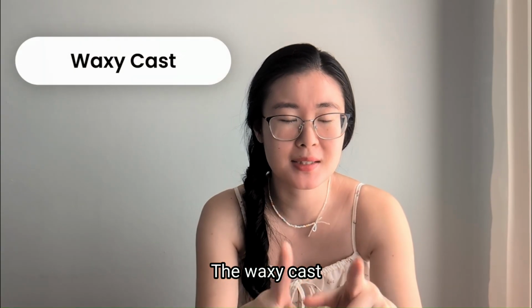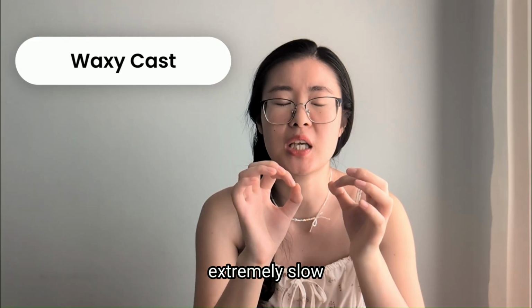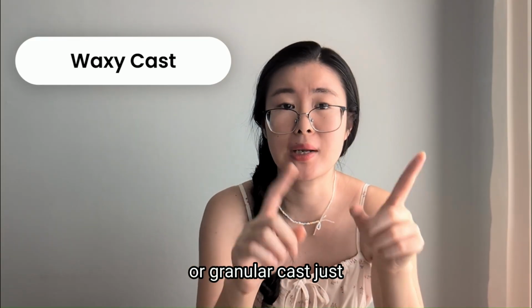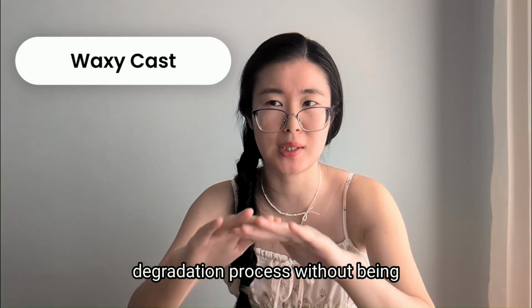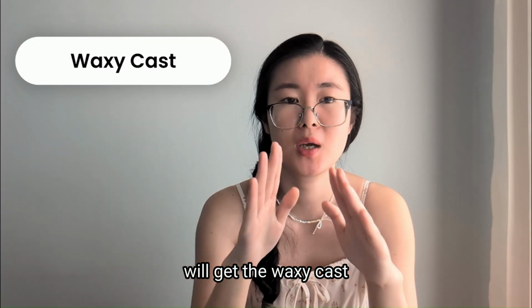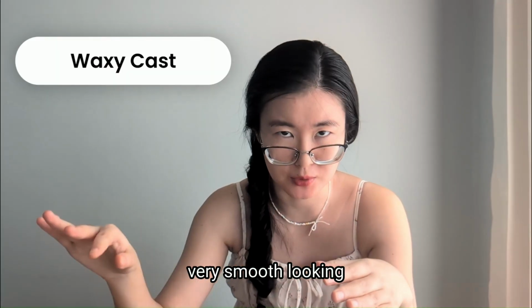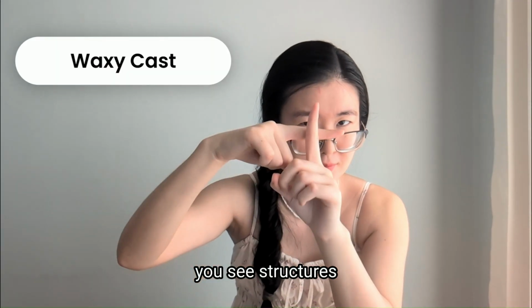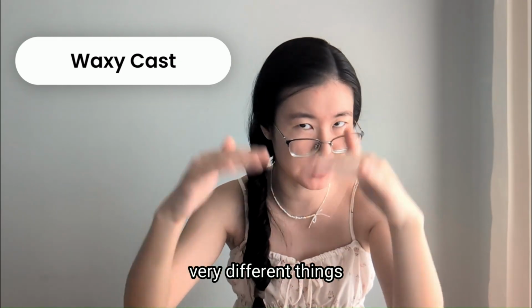The waxy cast, on the other hand, is caused by when your urine flow is extremely slow and the older cellular or granular casts just keep going on their degradation process without being peed out. That's the time you will get the waxy cast. Waxy cast is the one with blunted ends, very smooth looking. Fatty cast is the one where you see the cross structures under polarized light. So they are two very different things.